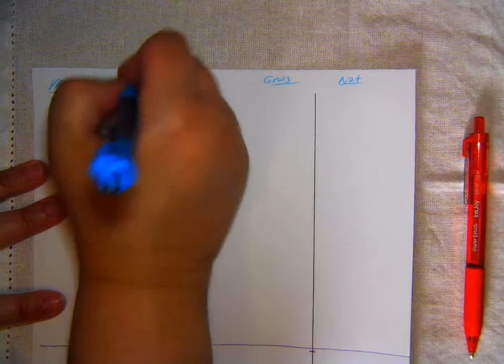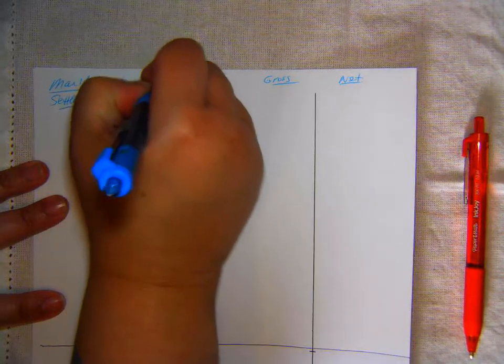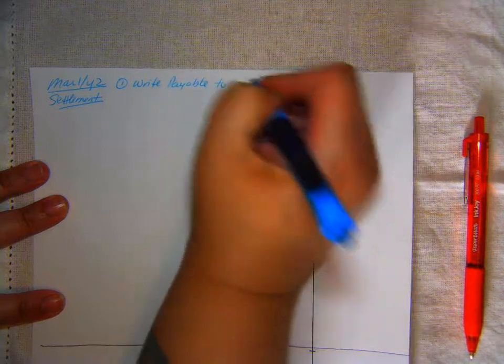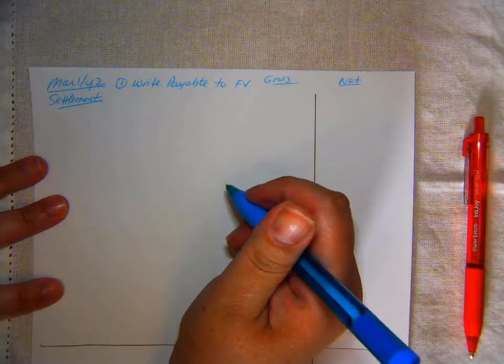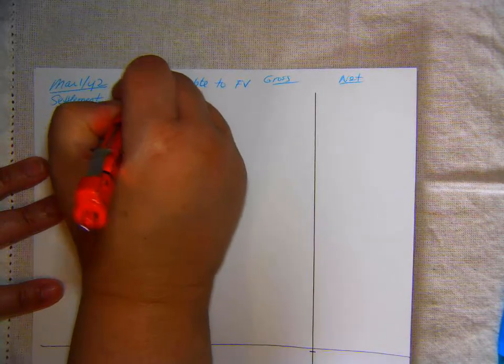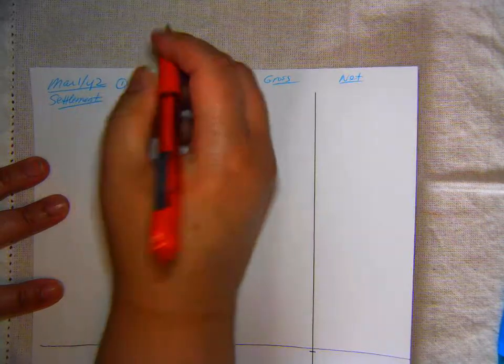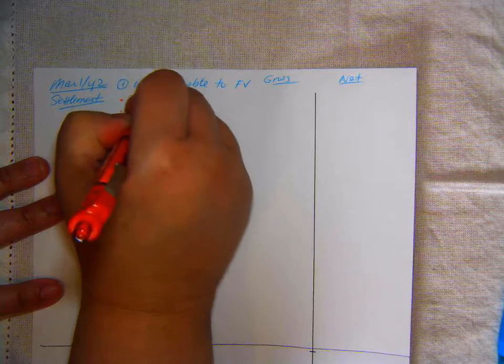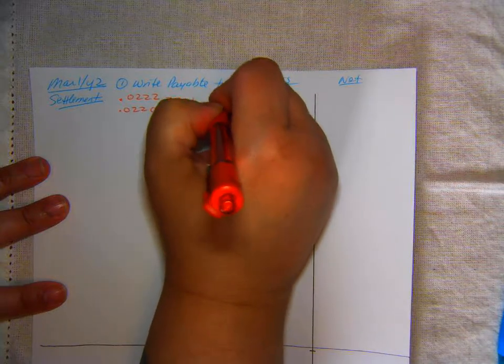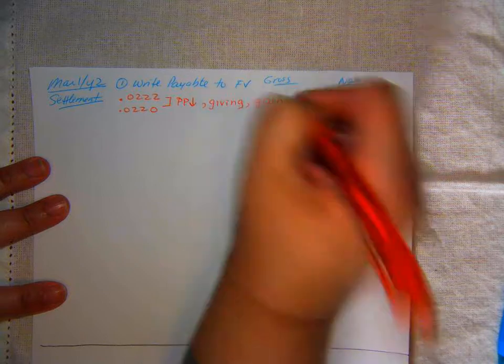The first thing we have to do is write the payable to fair value. So it went from 0.0222 to 0.0220. So the Filipino peso went down. We are giving it, so it's good for us, and that makes a gain.